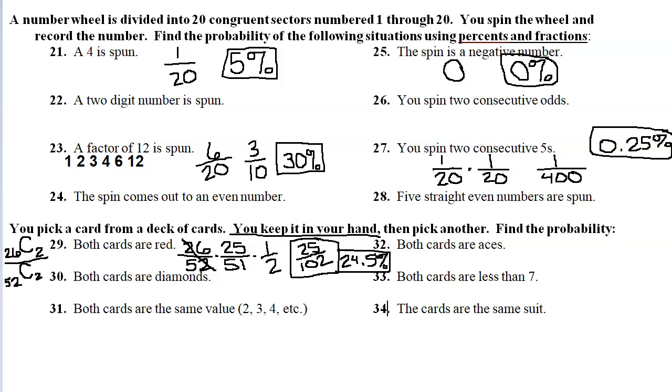Two more questions and then we are done with my part and you'll be on your own. Both cards are the same value: 2, 3, 4, etc. So what is the probability that you will get a pair? Now this one, you have two different approaches. You could do one of two things.